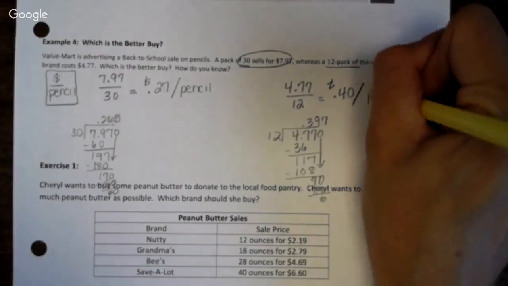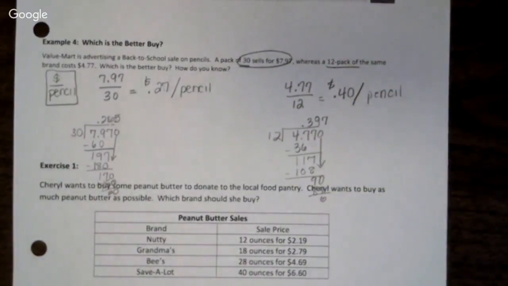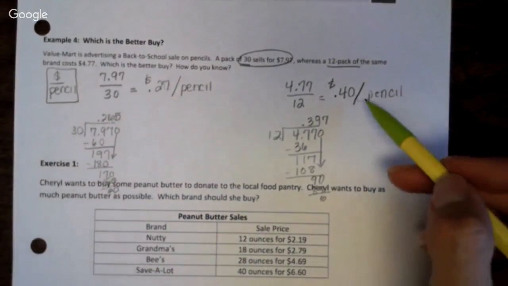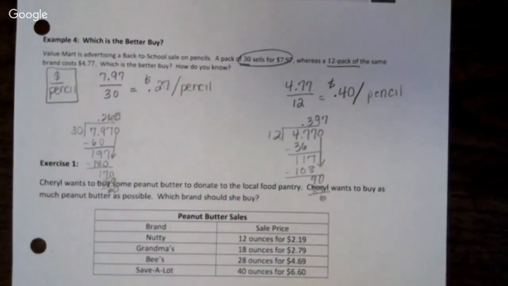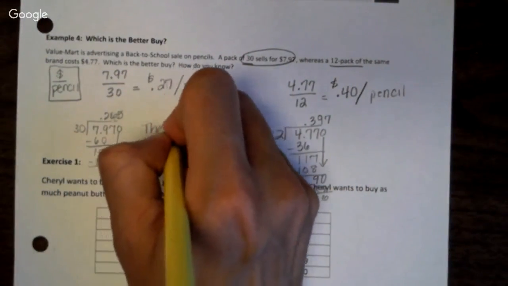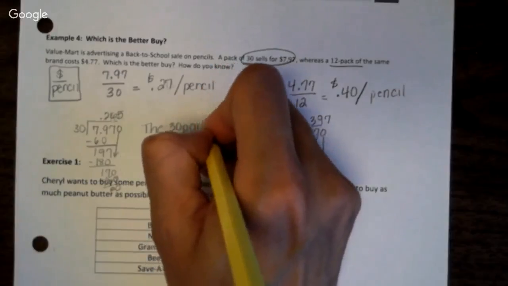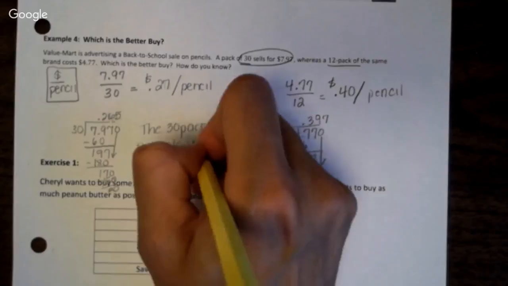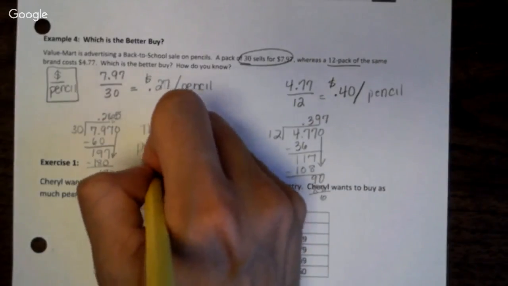per pencil. Now that we've found the unit rate, we just have to decide which one's the better buy. Okay, so see how this pencil pack is cheaper per pencil than this one? That would be your better buy. So we're going to just write a sentence saying the 30 pack of pencils is the better buy.